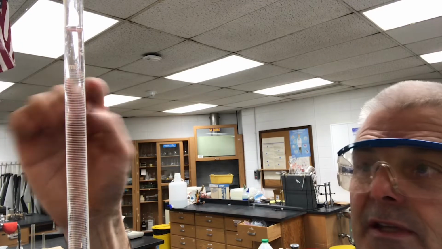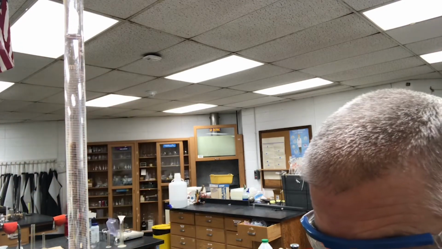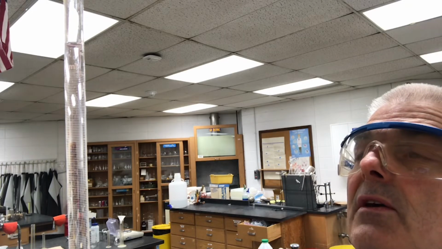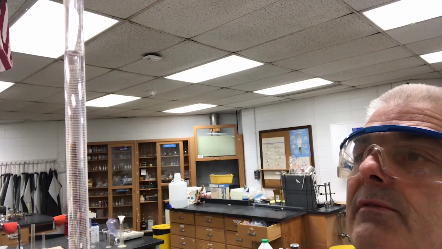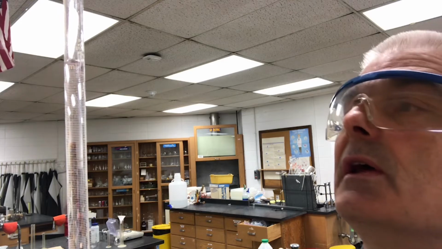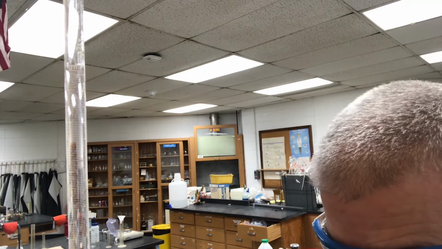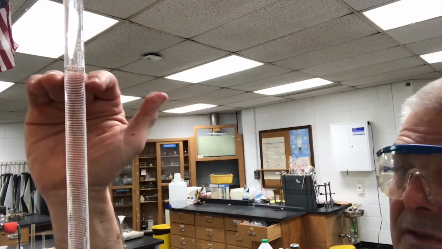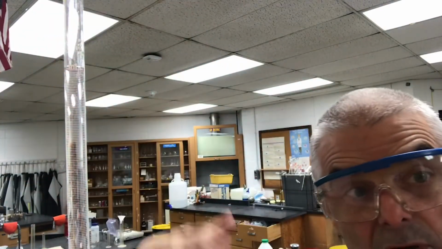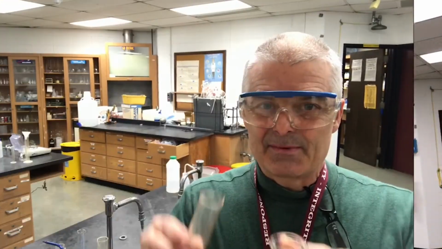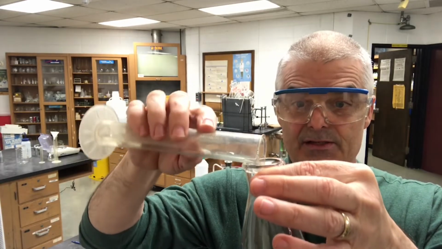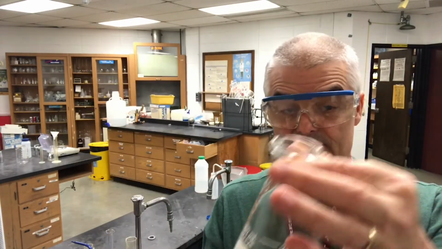I don't know if you can see this, but I want to get to exactly the 0 mark where the meniscus is right on the 0. Wait for it. Trying to get real tall so I can see it perfect. Now I can see it's right at the 0 mark. So now I have what we call a full burette. Next up, I'm going to add the acid into the flask, the exact amount.